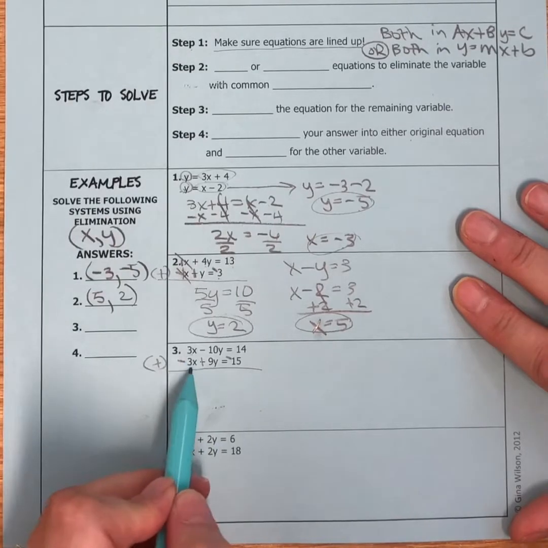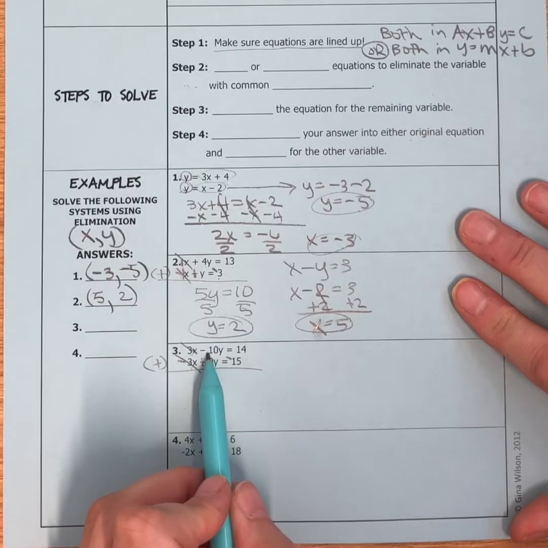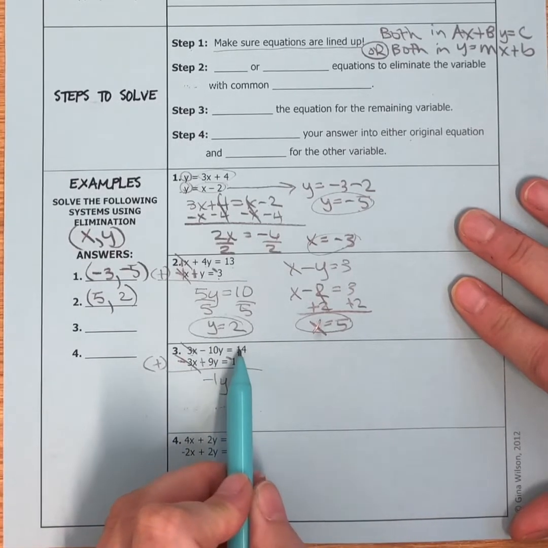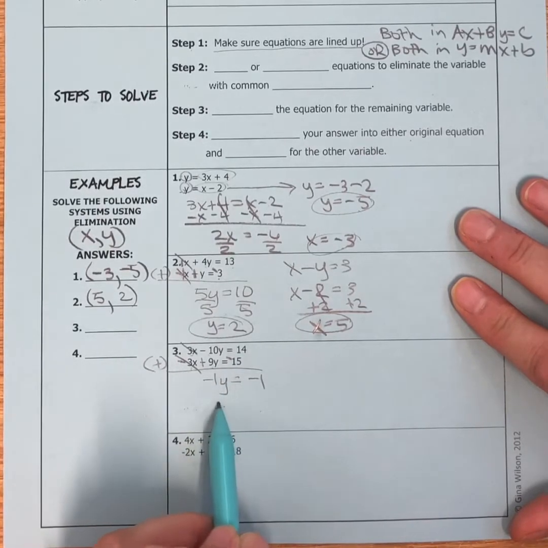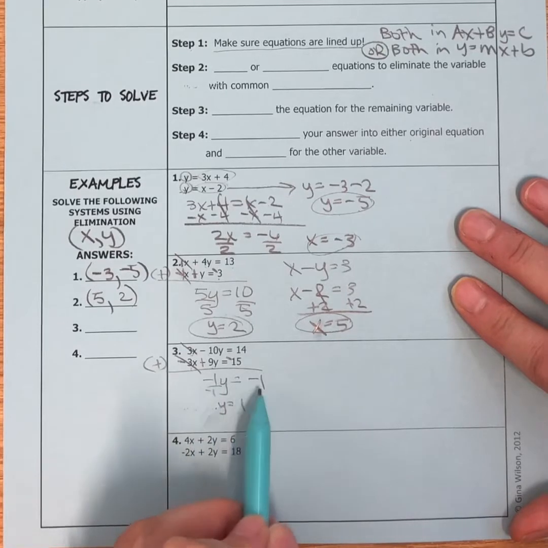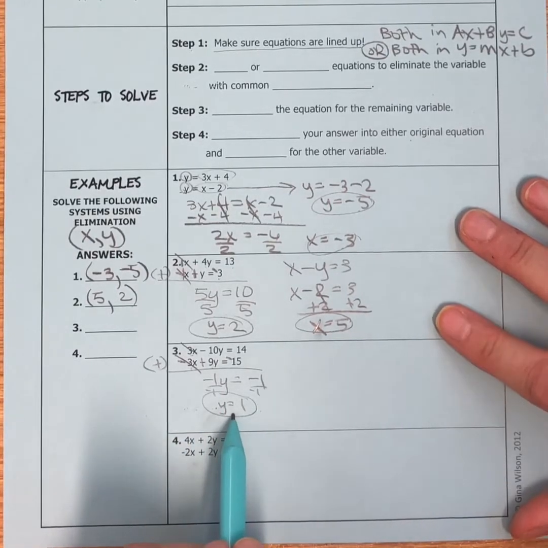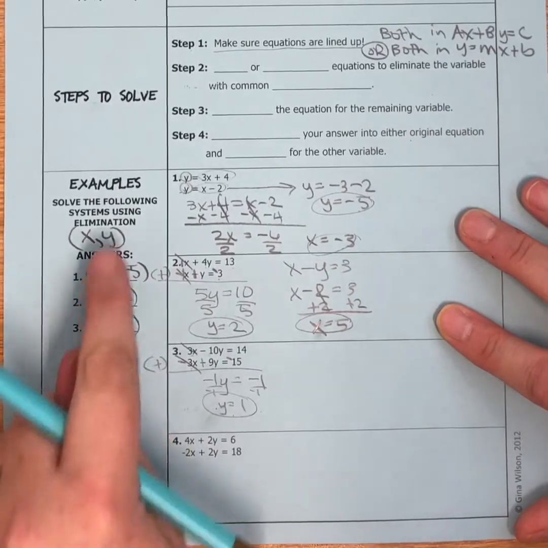Well, 3x and -3x, now they eliminate. And I can add -10y plus 9y is -1y. And 14 plus -15 is -1. Well, mental math, y has to be 1, but you can also show it by dividing by -1. So the first coordinate we found on number 3 is the 1 for y, which is the second coordinate.